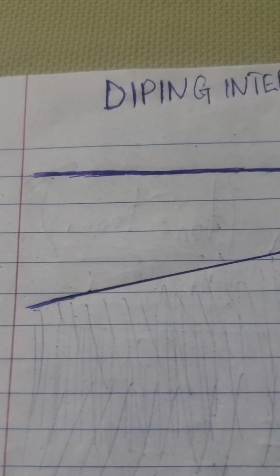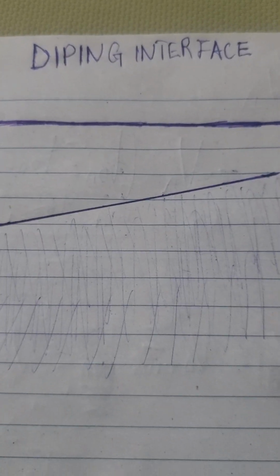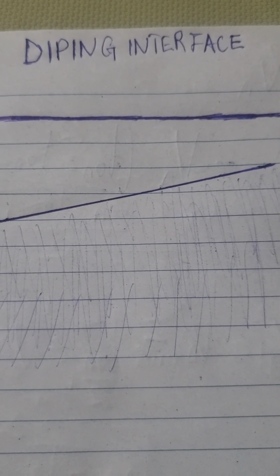How can we get the total travel time equation for the dipping layer?